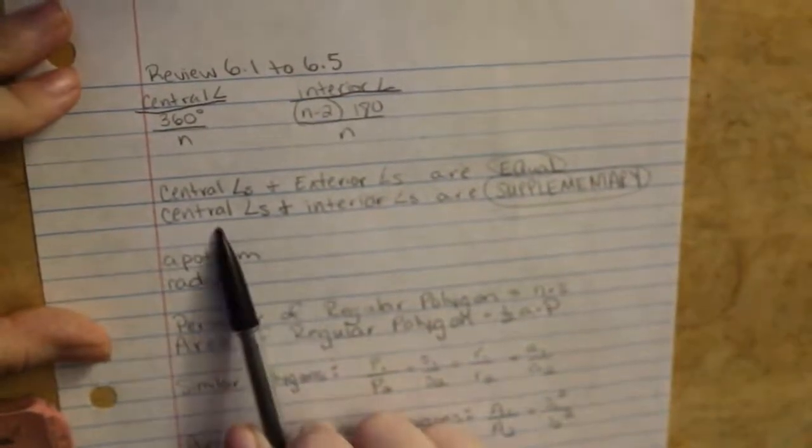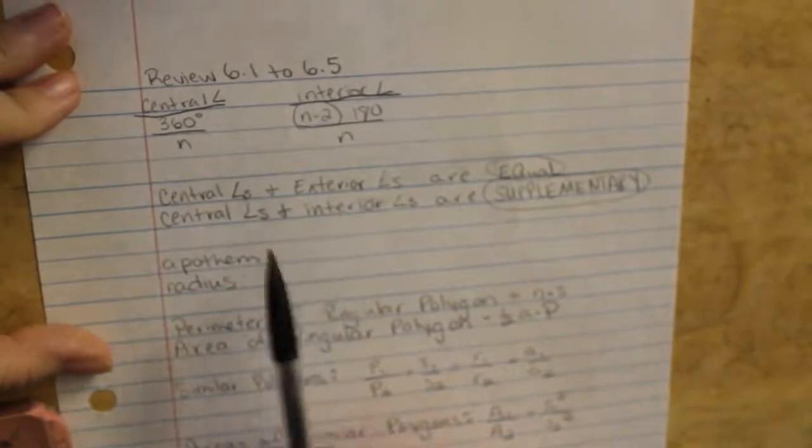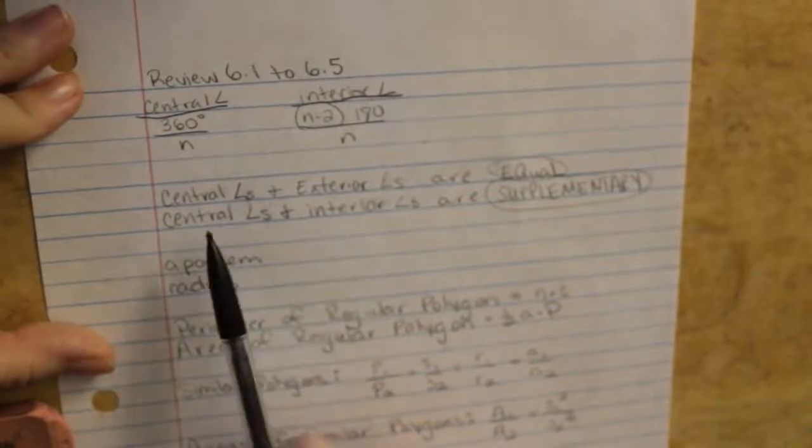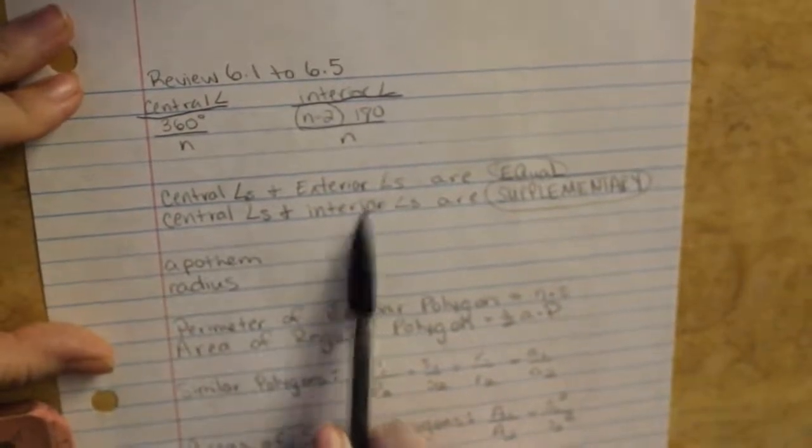So if you have the central angle and you're trying to find the interior angle, you can subtract this from 180. Or vice versa. If you have the interior and you're looking for the central, you can subtract that from 180.